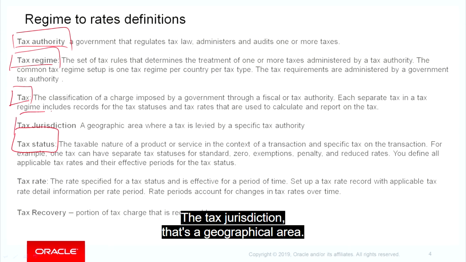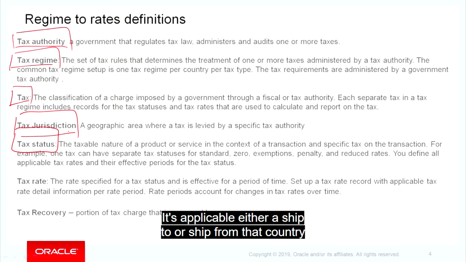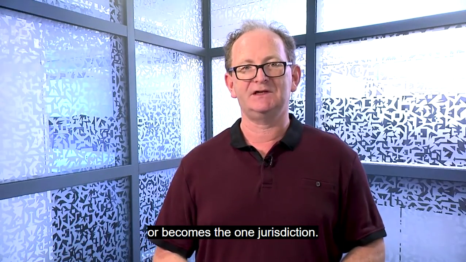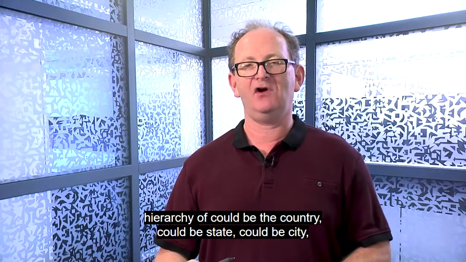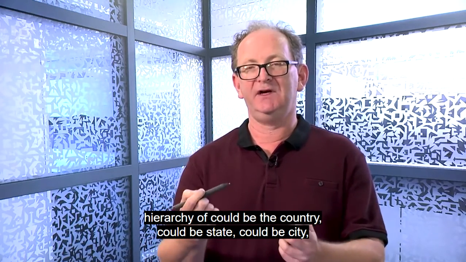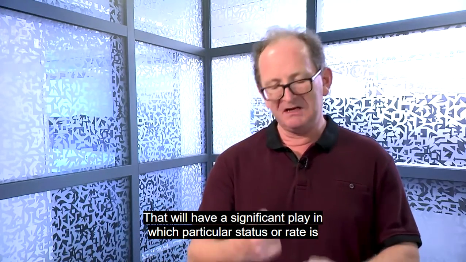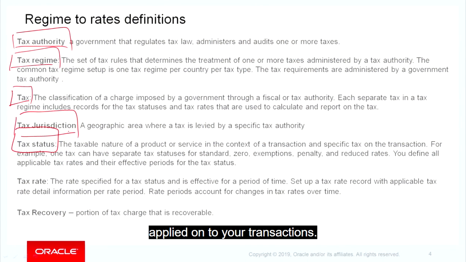The tax jurisdiction, that's your geographical area. In some of the VAT, it's relatively simple because it's the whole country. It's applicable either a ship to or ship from that country. It all becomes the one jurisdiction. Obviously on the location-based tax, then your TCA hierarchy could be the country, could be state, could be city, could be province. That will have a significant play in which particular status or rate is applied onto your transactions.